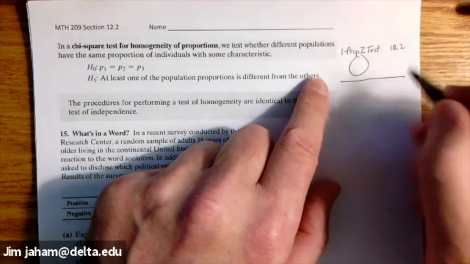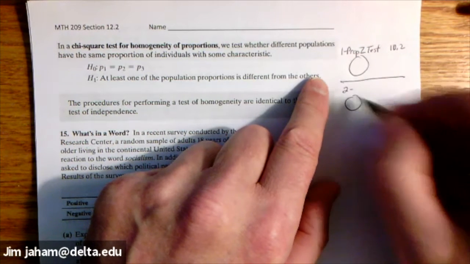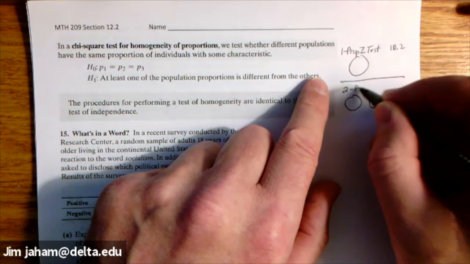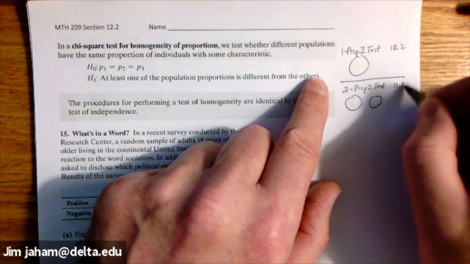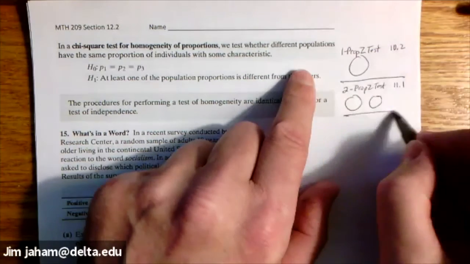If we had two independent samples, we would use the two prop Z test. And that test is explained in section 11.1.